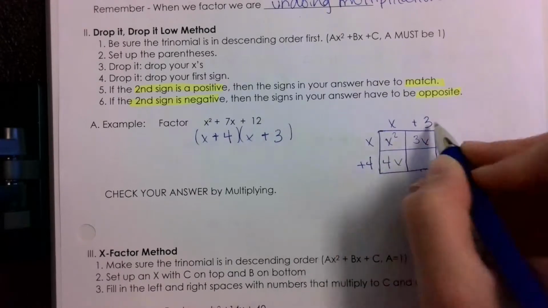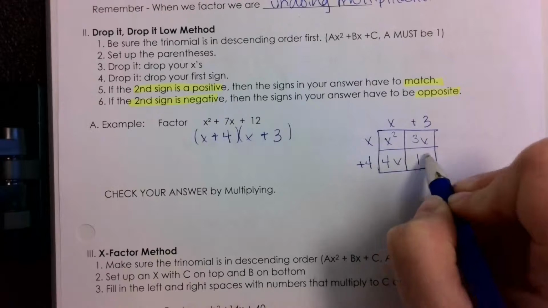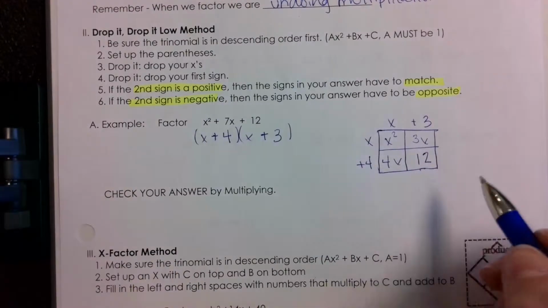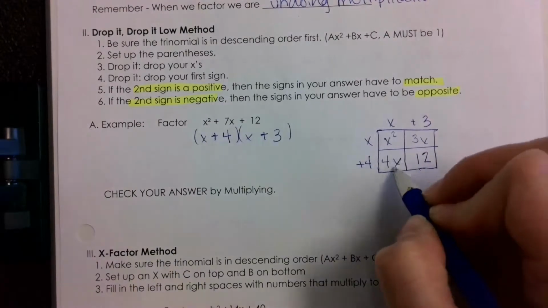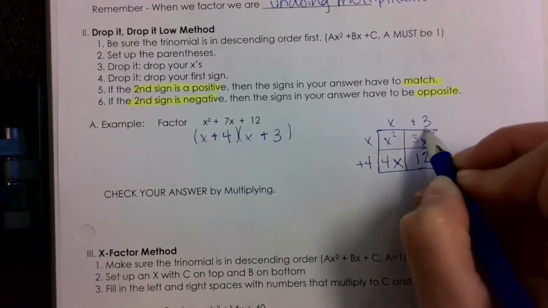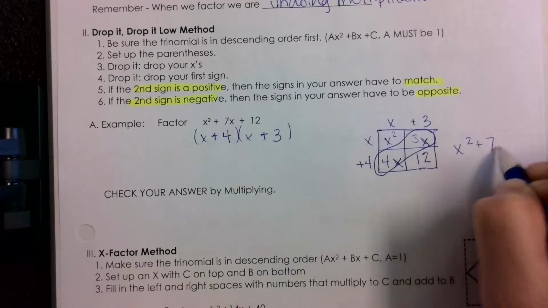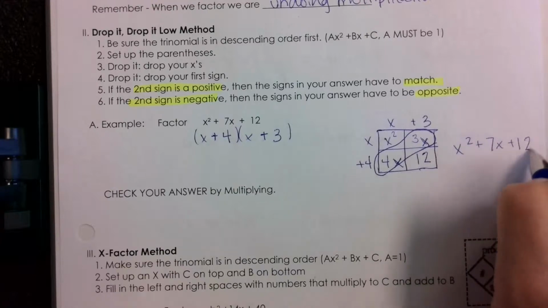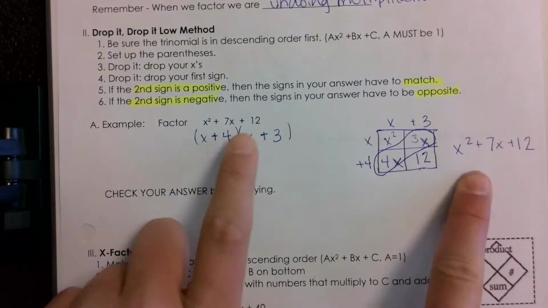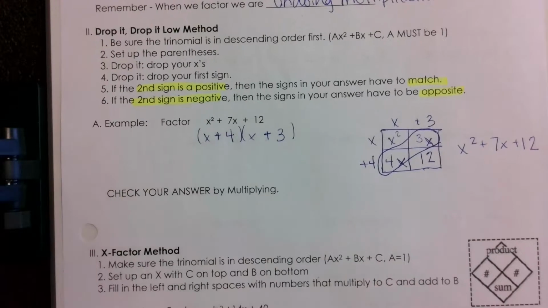What do you do from there? Combine your like terms. So we've got 3x plus 4x. So x squared plus 7x plus 12. And is that what we started with? Yep. So we're good to go. We know that we factored that correctly. Is that okay? So you can check it like this every single time.